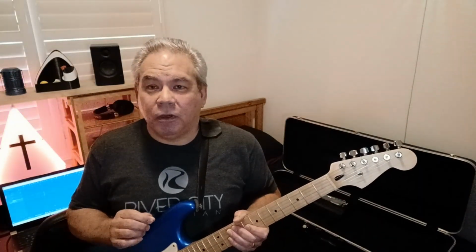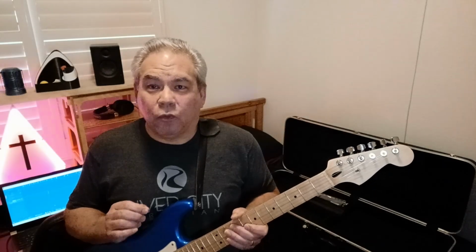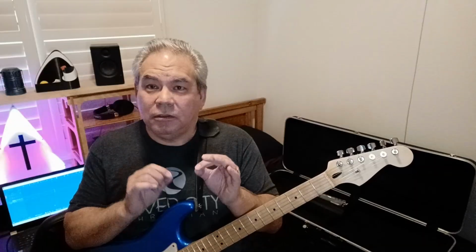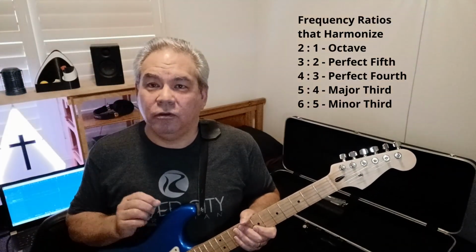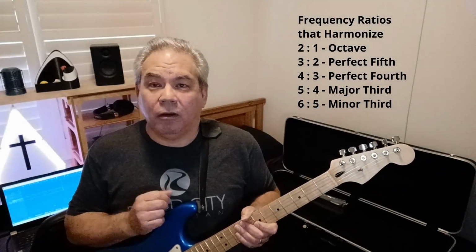So that's essentially what it means when two notes harmonize or sound good together, is when the ratios of the frequencies of the two notes can be reduced to small integers. Like I said, 3 to 2, 4 to 3. The smaller those integers, the better they harmonize.